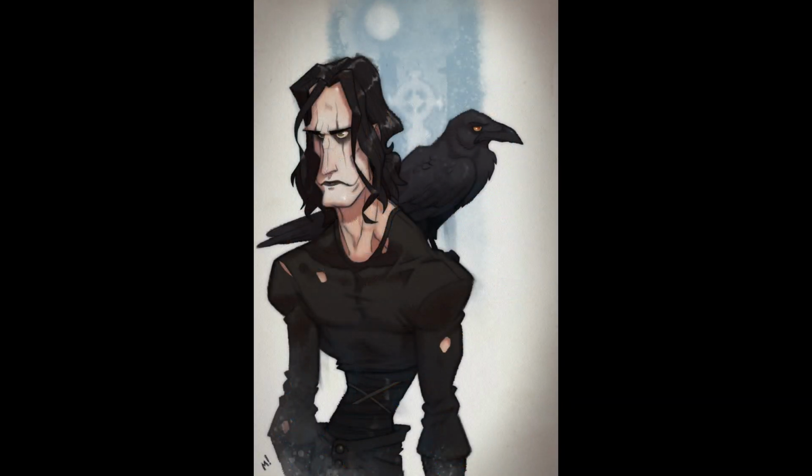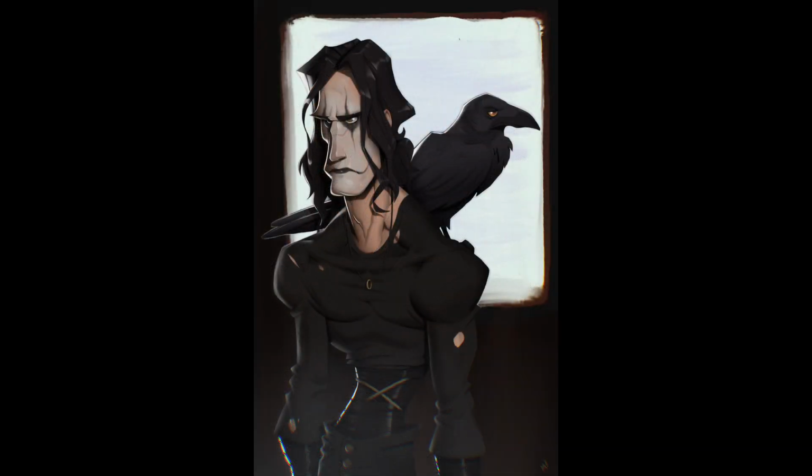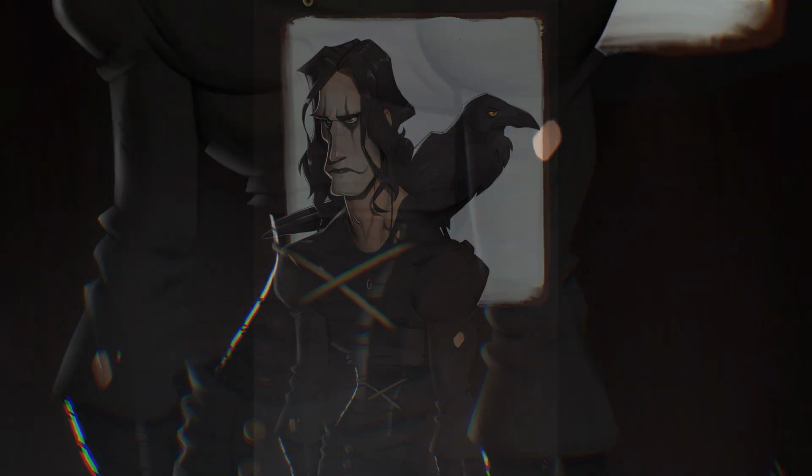Here's the original just for comparison, which I still really like. I think they have two very different qualities, and then jump back to the new version just so you can check that out. So yeah, I'm pretty happy with how it came out. Hope you like it too.